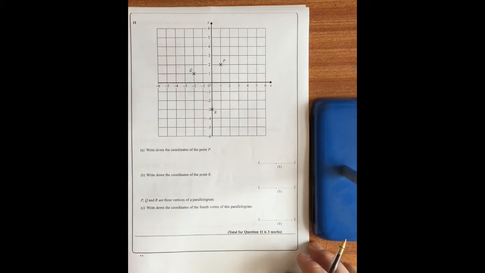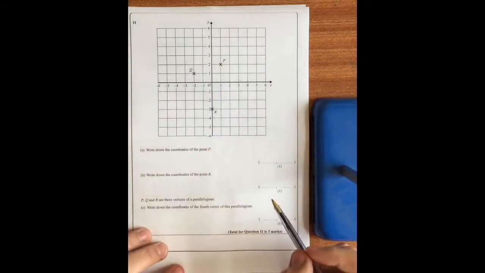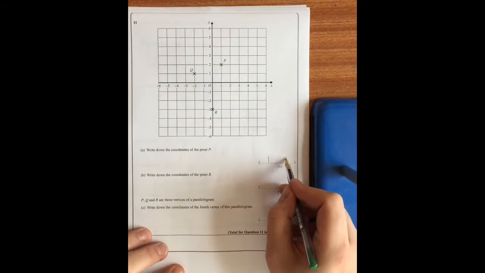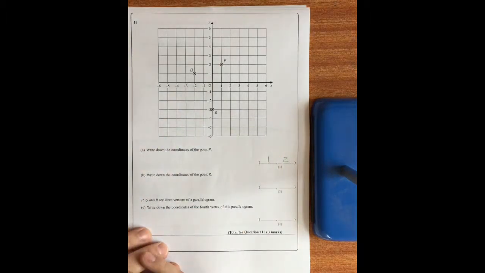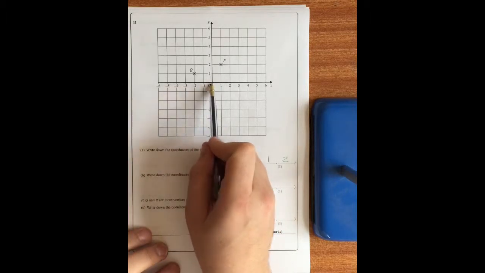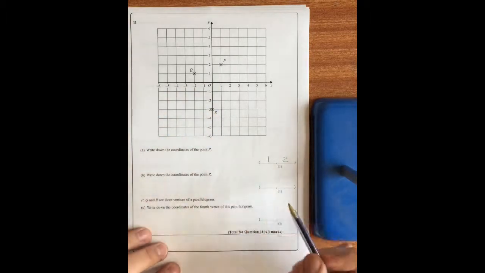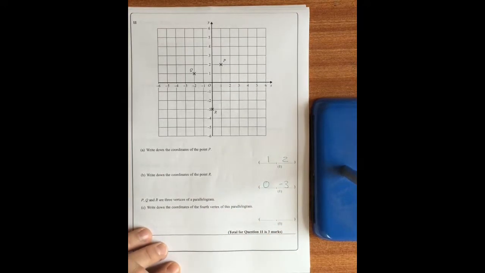Question 11. Write down the coordinates of the point P. You go along the corridor and up the drive, so the coordinates are 1, 2. Across 1 and up 2 from the centre. Write down the coordinates of point R. Again from the centre, you don't go across at all, you just go straight down to -3. So it's 0 across and 3 down is -3.